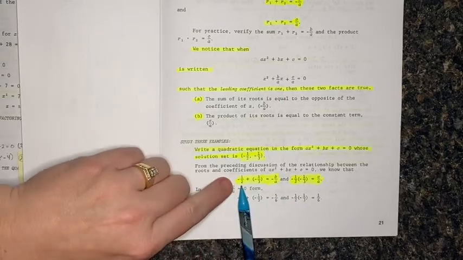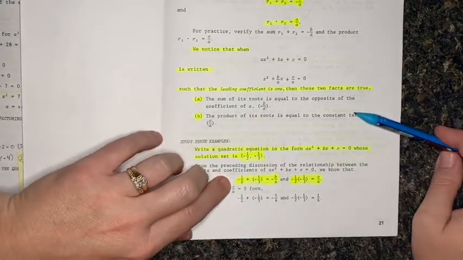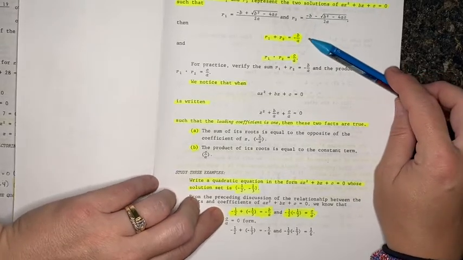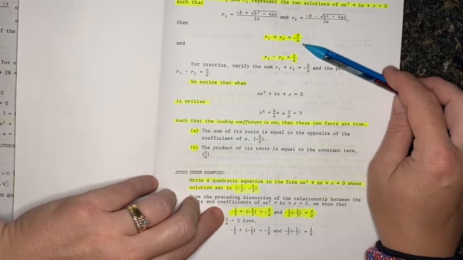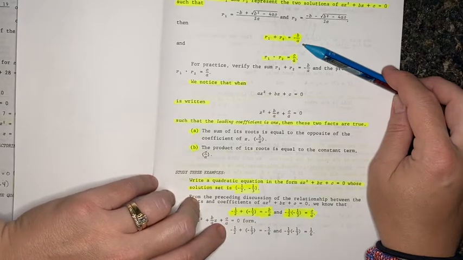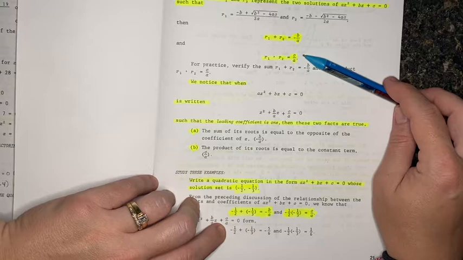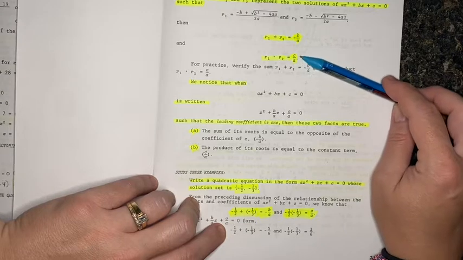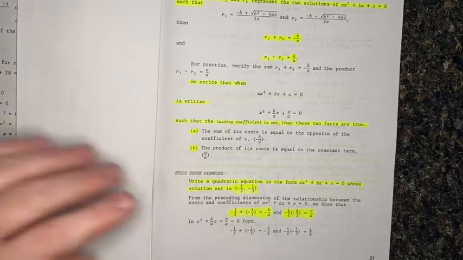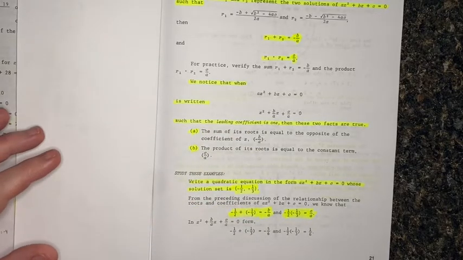Well, here's what they did. We know that if we add the roots together, it's going to be equal to negative b over a. So that's what they did here. And they did it right here, okay? We know if we multiply them together, it's going to be equal to c over a. And so they multiplied them here. Let's turn the page and see how they've completed this.